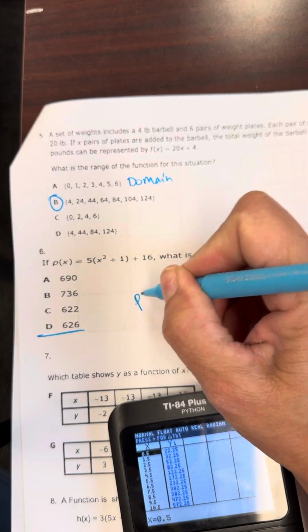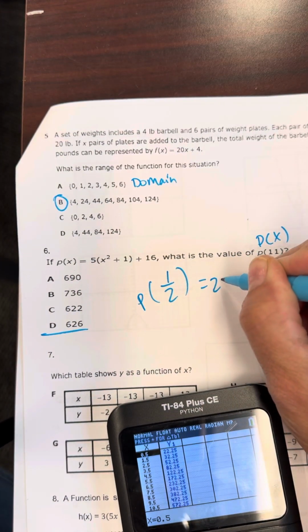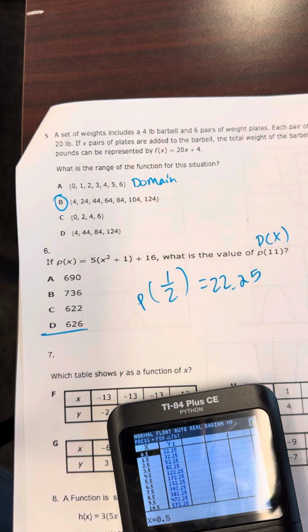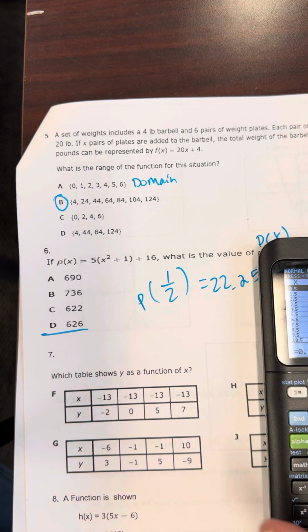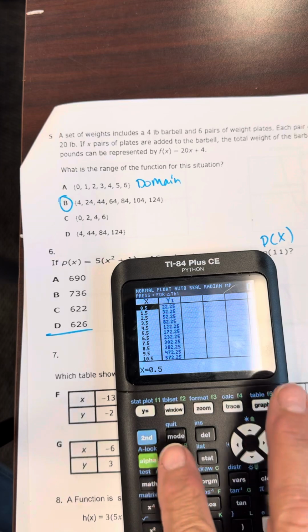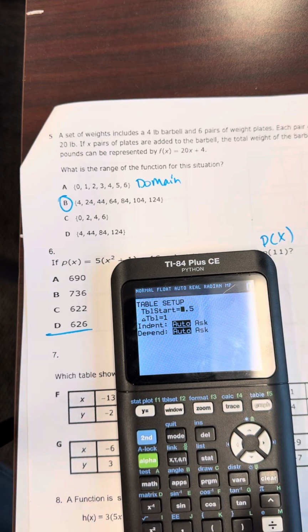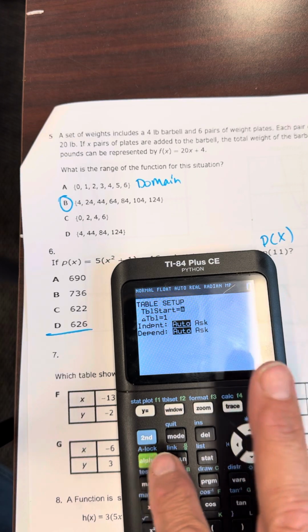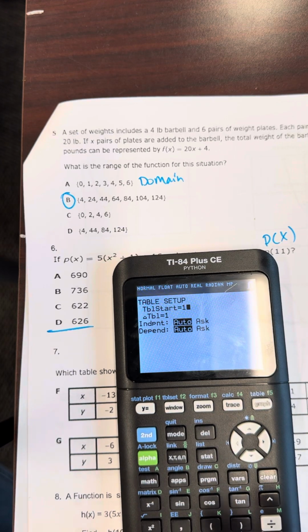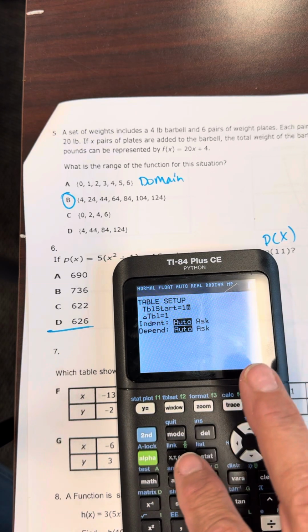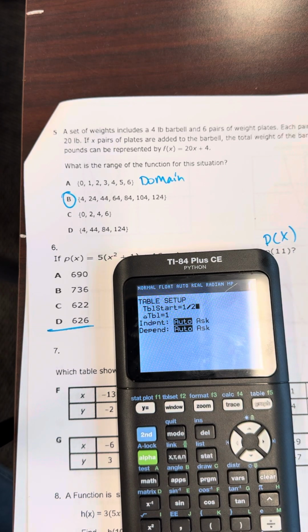So P of 1/2 would equal 22.25. And if it needed to be a fraction answer, then you can go second table set. Instead of 0.5 or 1 divided by 2, you can go alpha x, 1 alpha x, then 2.